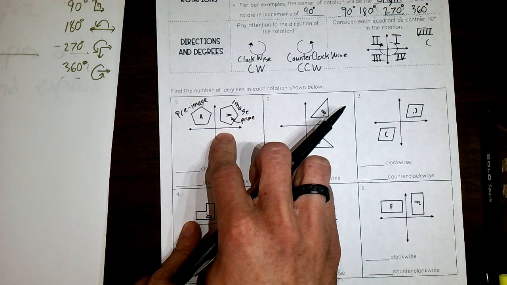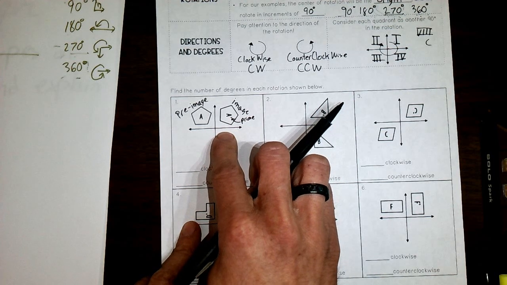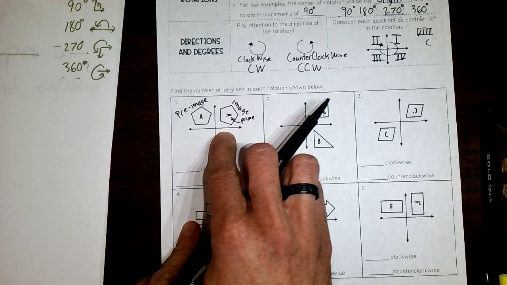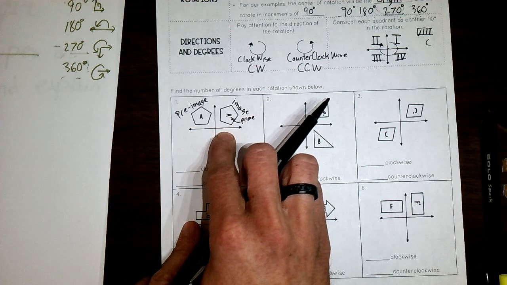Okay, for those of you not taking notes right now, this is very difficult. I am not going to have time to explain it to you again. So you do that at your own peril.